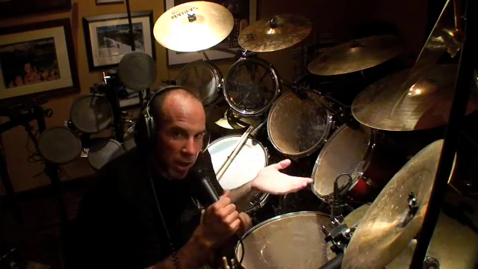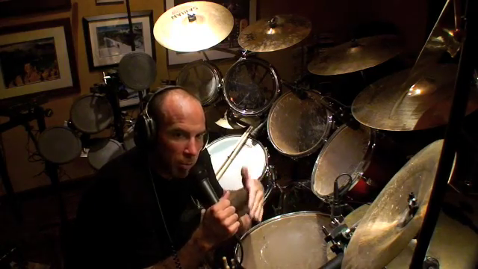So the first one I'll play is Reflection, and I'll show where the bass drum is and then how I fit it over the top.